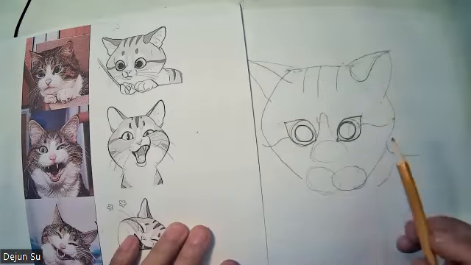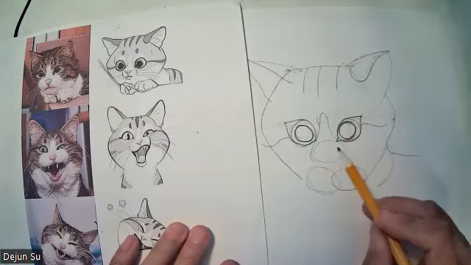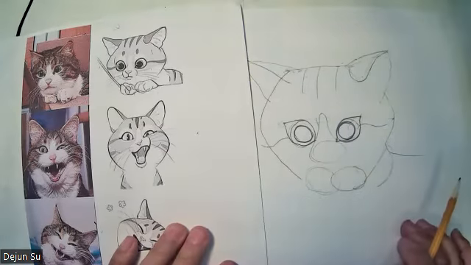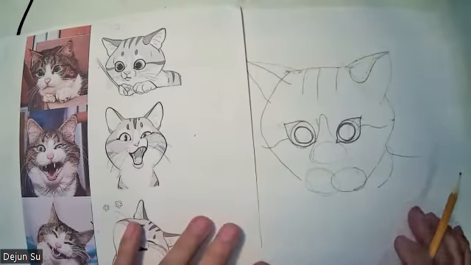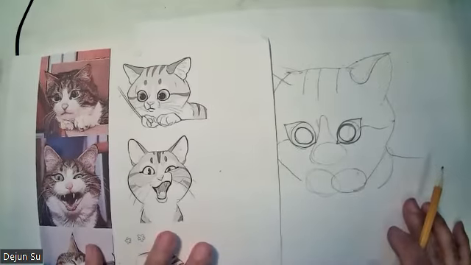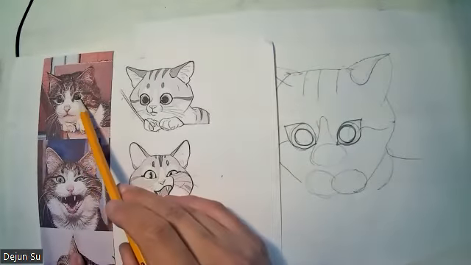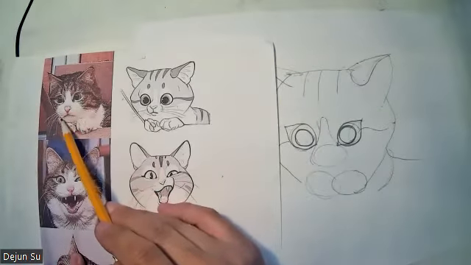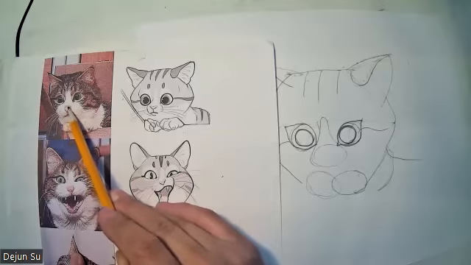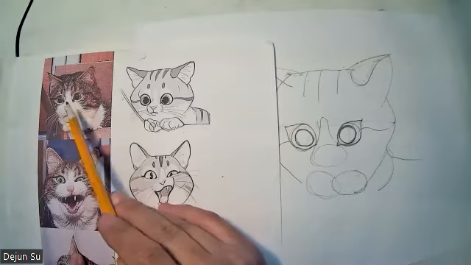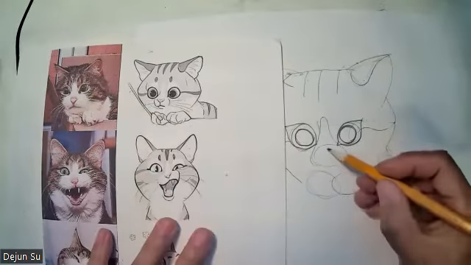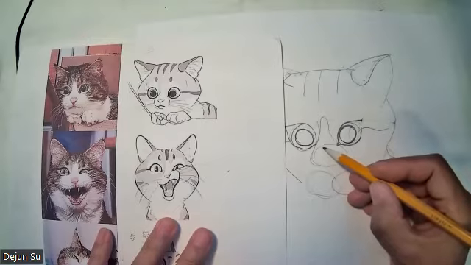All right, so the eye is done, and we can do some detail about the nose. Okay, we still look at the real thing. The nose, you can capture the major things of the nose.